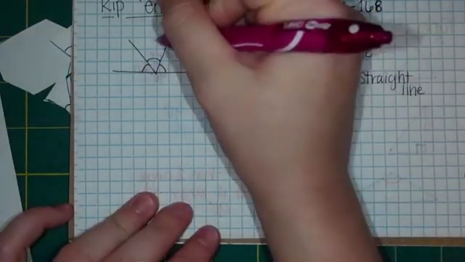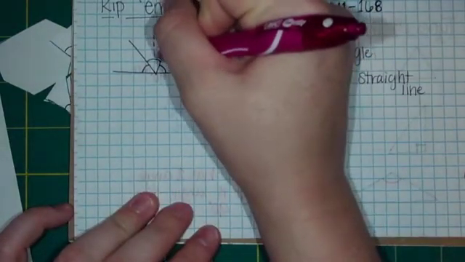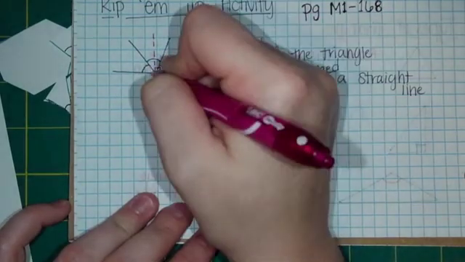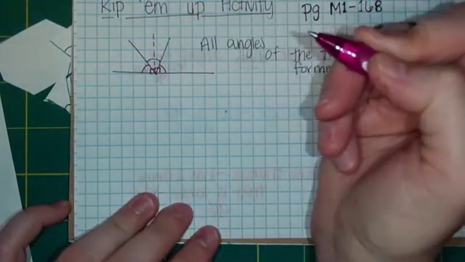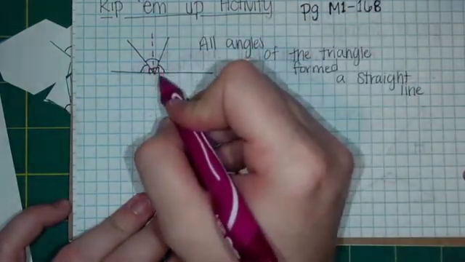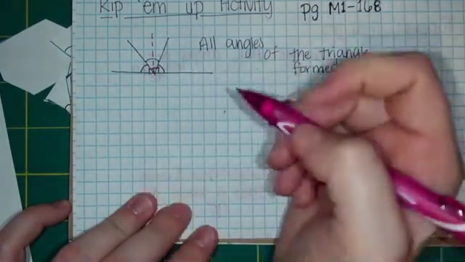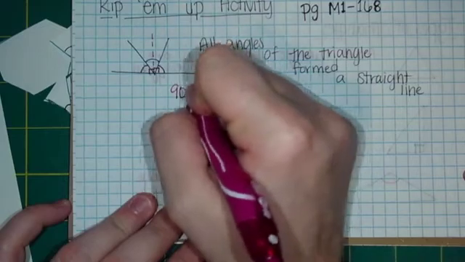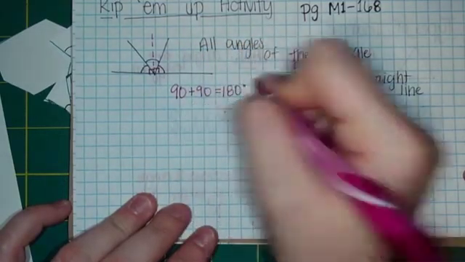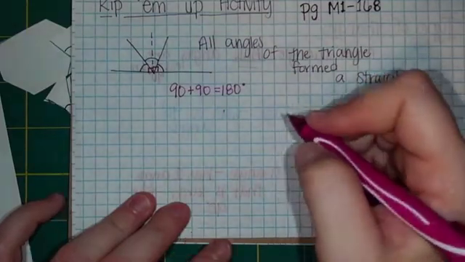Now if we think about what we were just saying with a right angle, this would be 90 degrees and this would be 90 degrees. Sorry, somebody just coughed in the background. So this would be 90 degrees and that would be 90 degrees. Well, 90 plus 90 equals 180. Again, I'm just showing you where this next rule comes from.